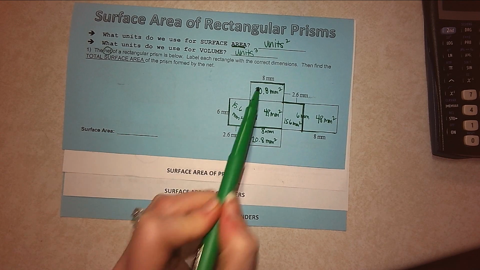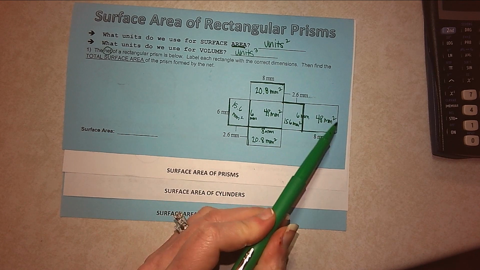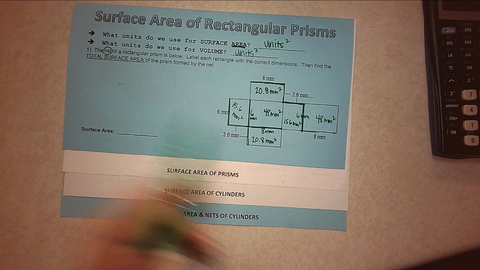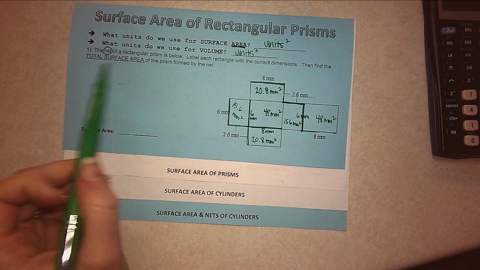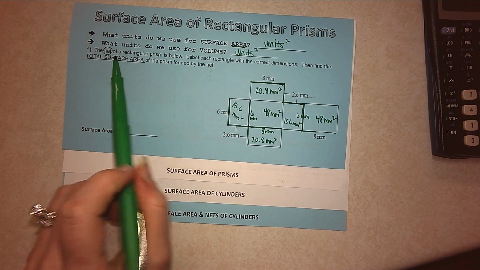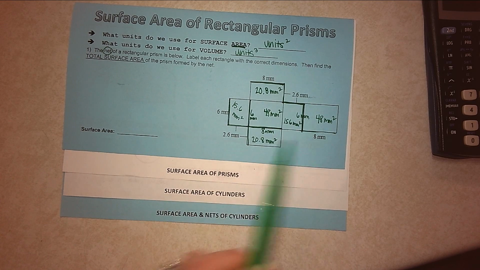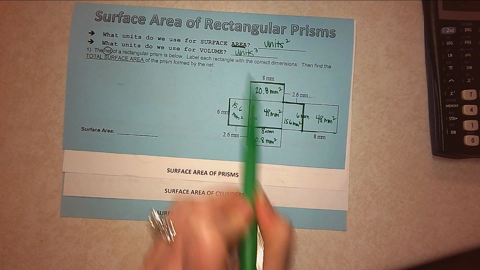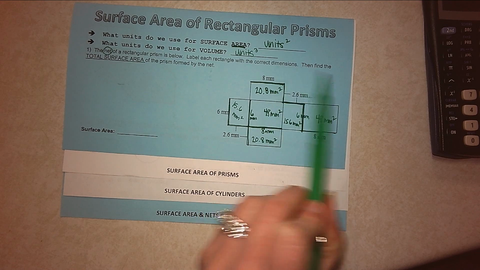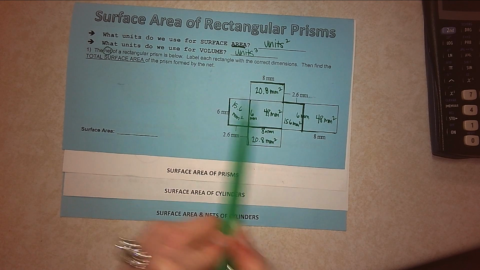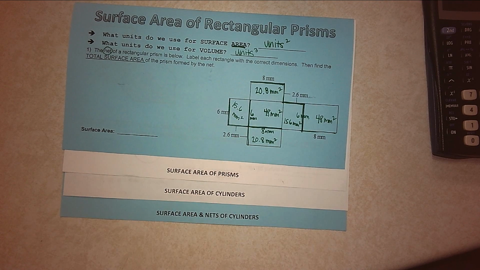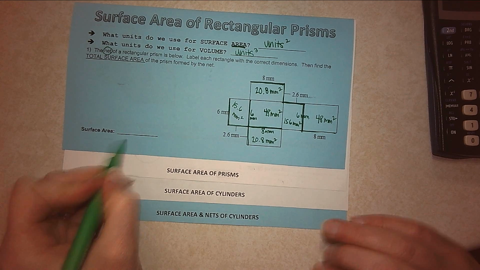So we've got the area of each of these sides of our figure here. Now we just have to find the total surface area by adding them. So we have a net of a rectangular prism. We labeled each rectangle with the correct dimensions. We find the total surface area formed by the net by adding all the areas of each of these shapes. And then we'll put our answer on this line.